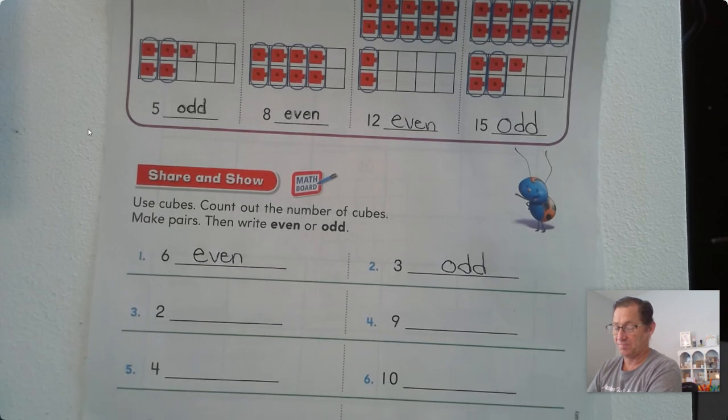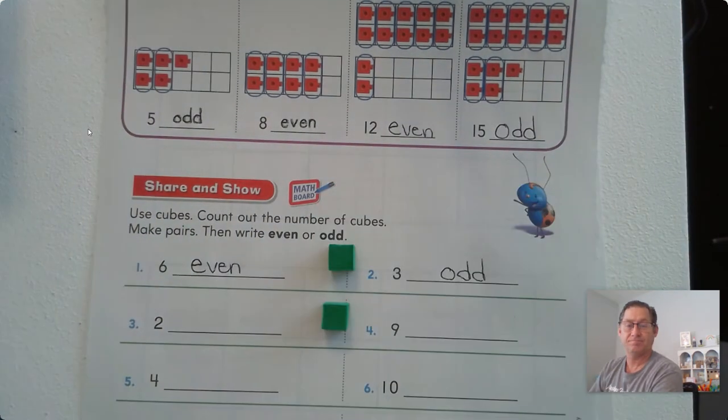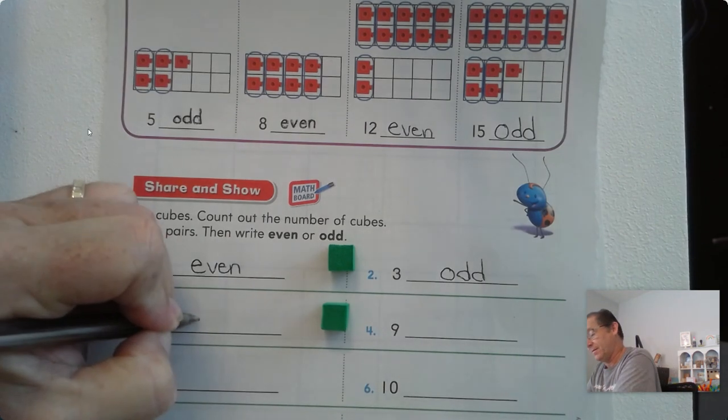All right, 2. Well, that's an easy one, right, guys? 2. There's 1 pair of 2 cubes. Even.